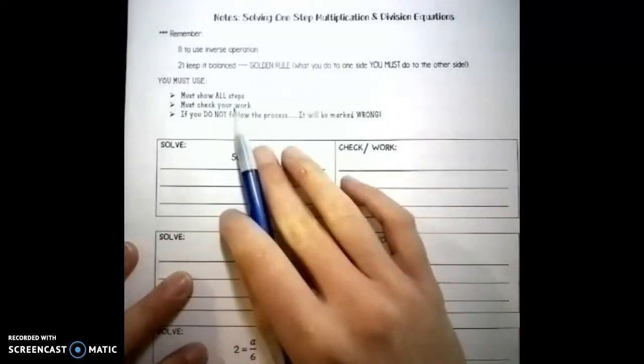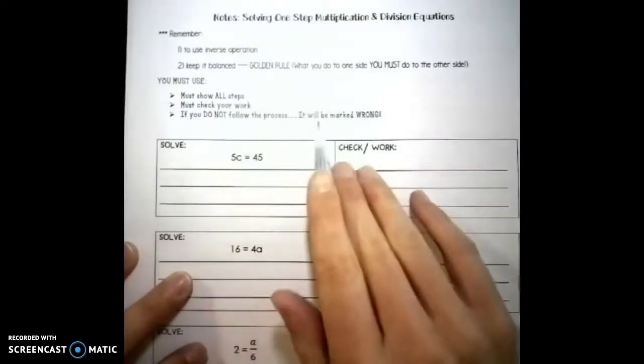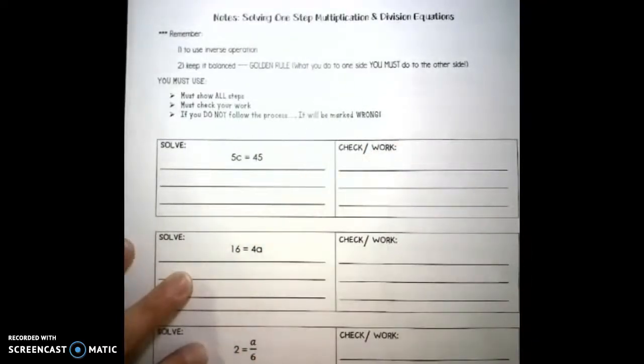All right, remember we need to show all of our steps. We have to check our work. And remember, we have to follow this process. If you don't, we're going to get it wrong. So let's go ahead and get started.